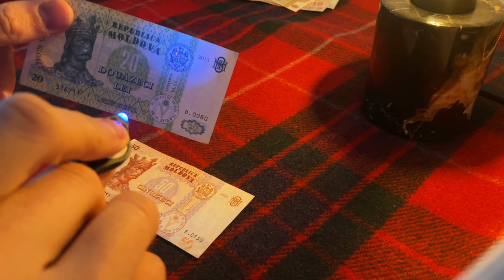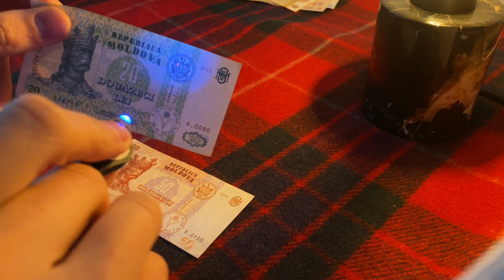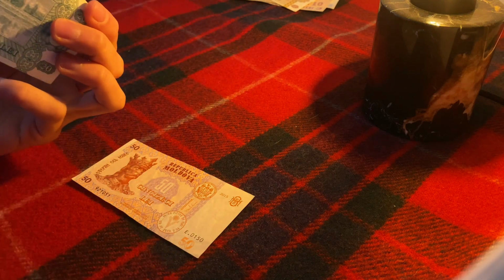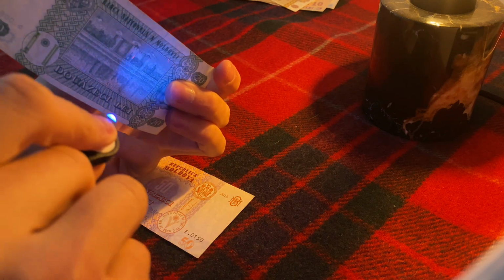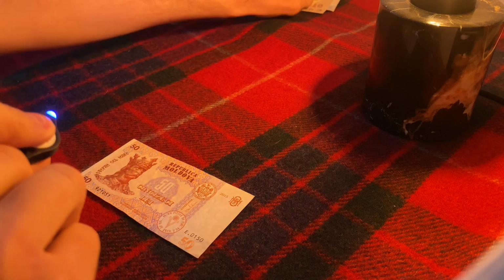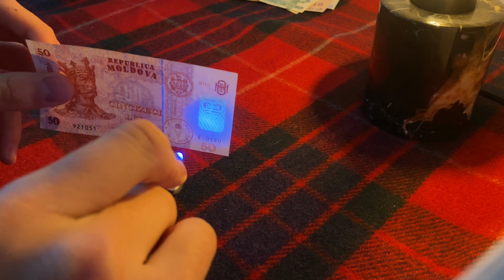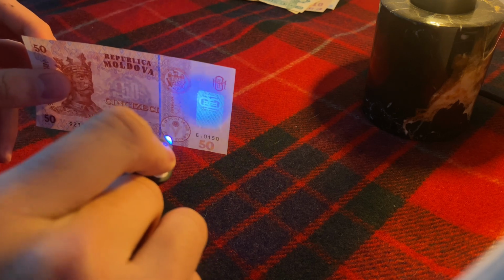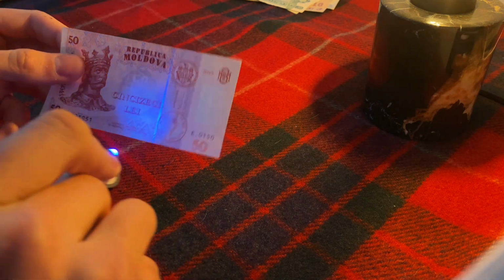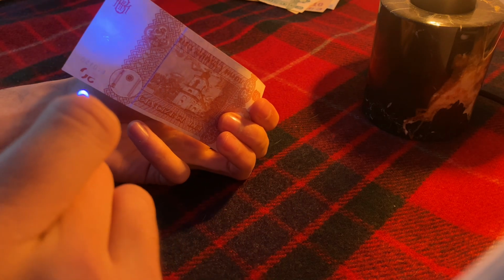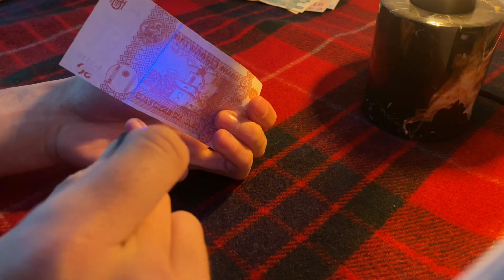This one has some specks of material in the coat of arms and across the bill. And this one here has also this image, and also not in the back. No, we have some tiny specks in the back as well.